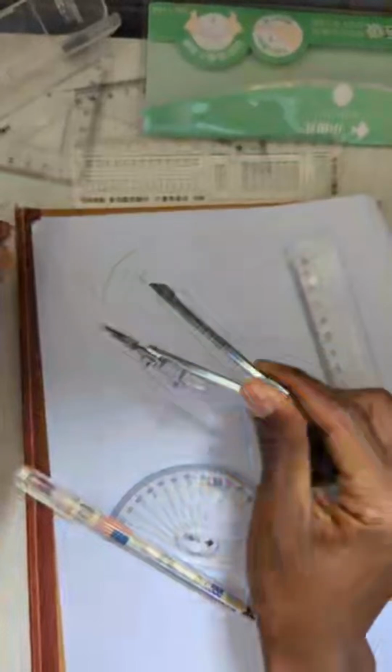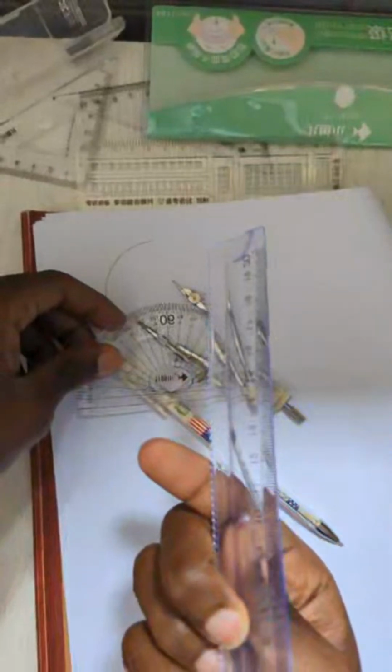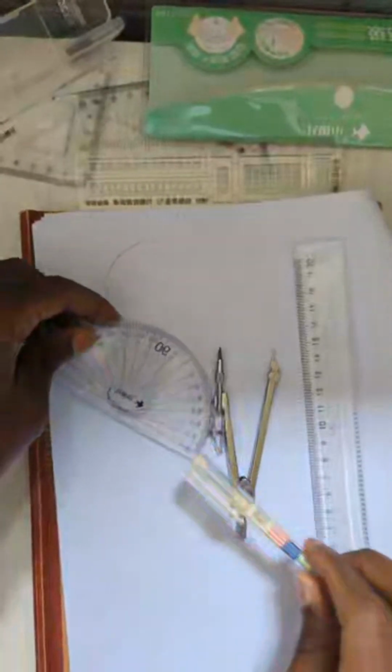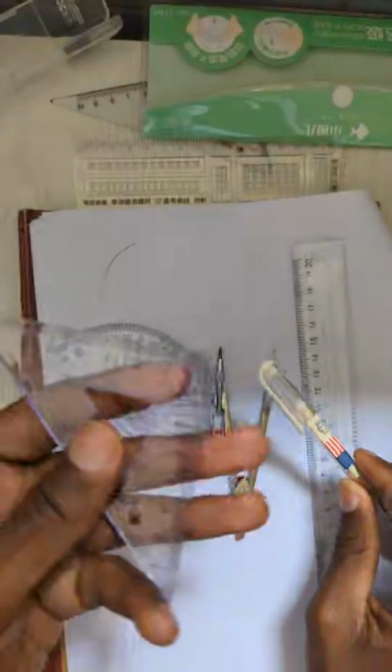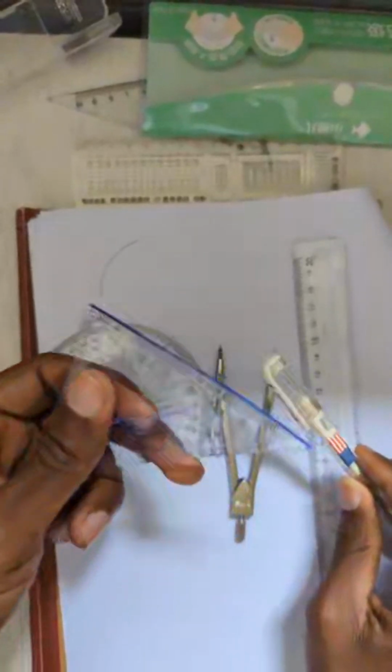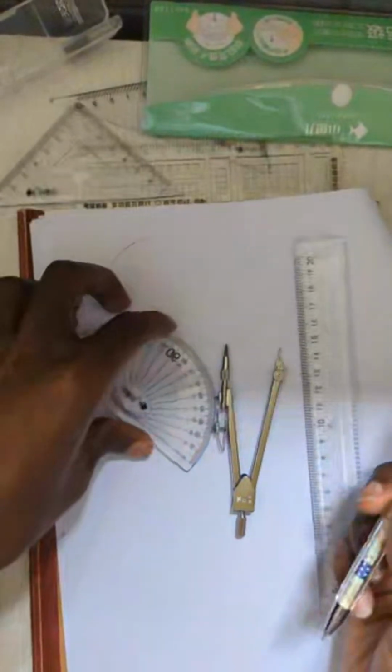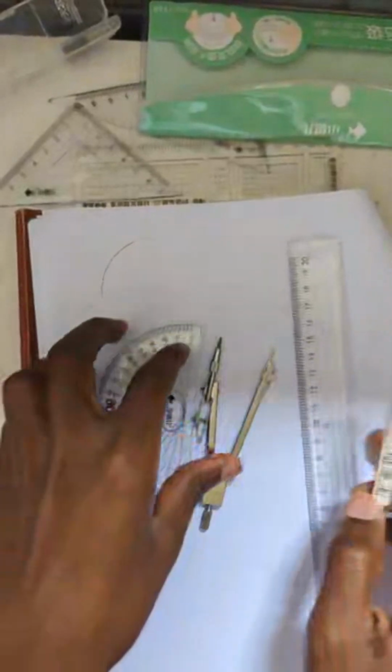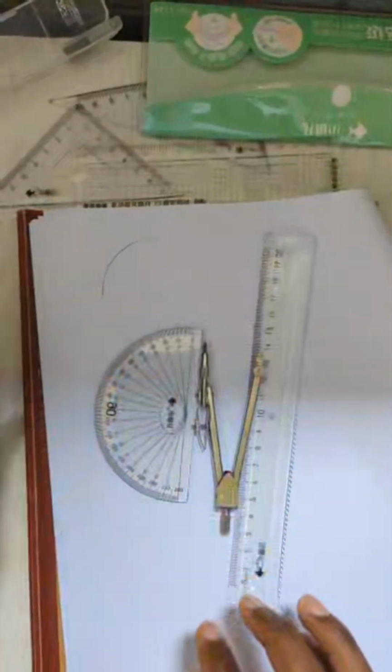So we have the one for angles and the one for lines. We also have other instruments like these ones, but they are not that important. These are the common tools used in construction.